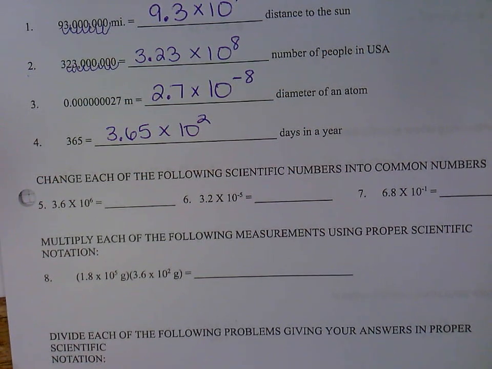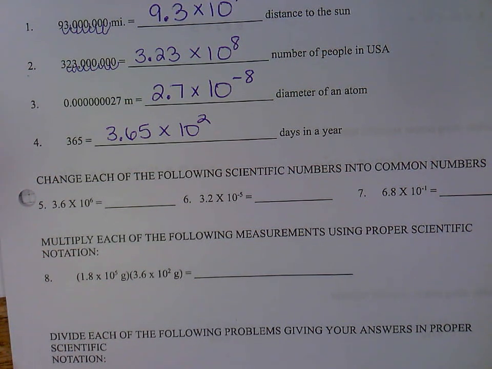Oh, did I count wrong? If I start here, 1, 2, 3, 4, 5, 6, 7, 8. Are they starting between the 2 and the 7? You're not starting after the 2 and the 7. No, because you didn't slide the decimal past that 0. Right? I could write the number like this. I don't need to write a 0 there.